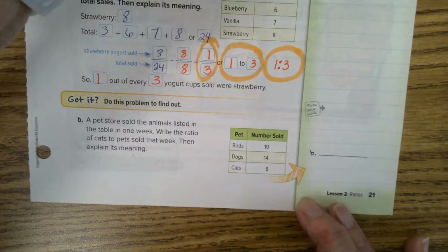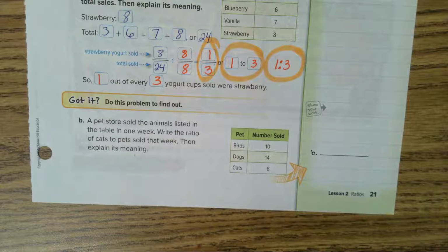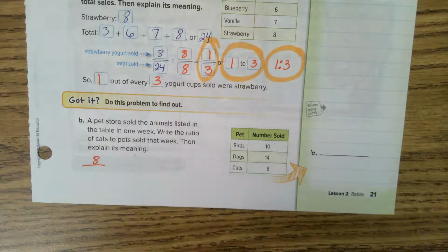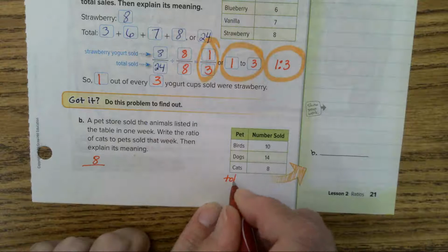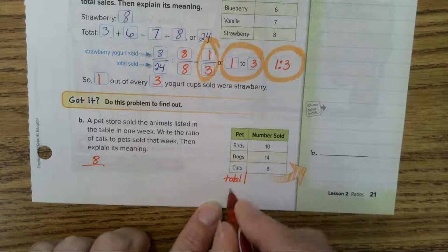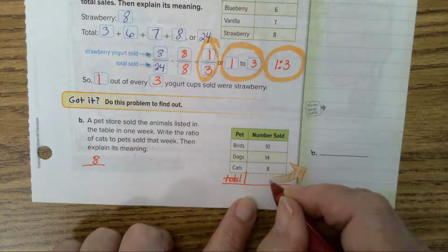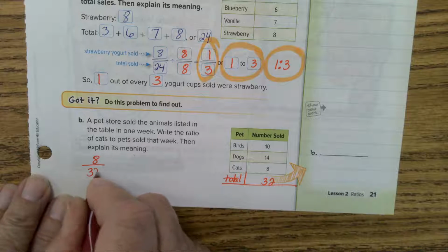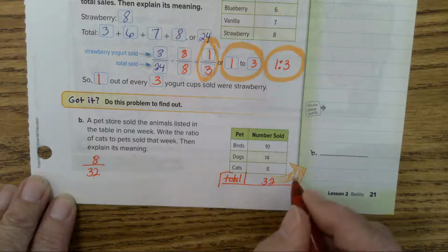Part B, a pet store sold the animals listed in the table. Write the ratio of cats to pets sold that week, then explain its meaning. Okay, so cats will be on top, and we need our total, don't we? Total. Add them all together. So we have 8 over 32.